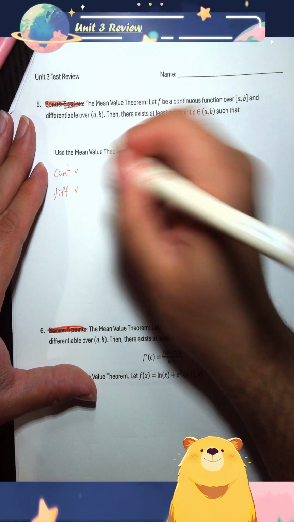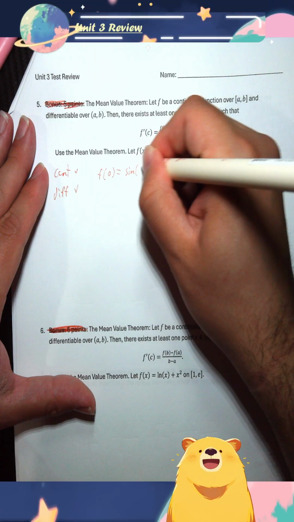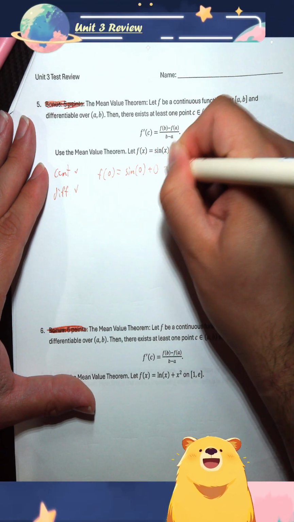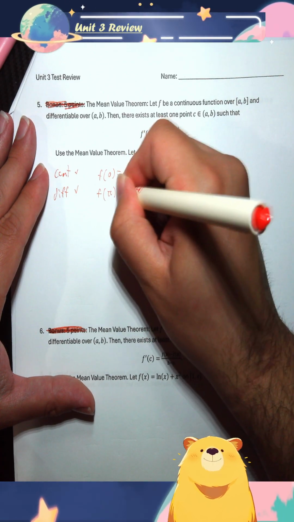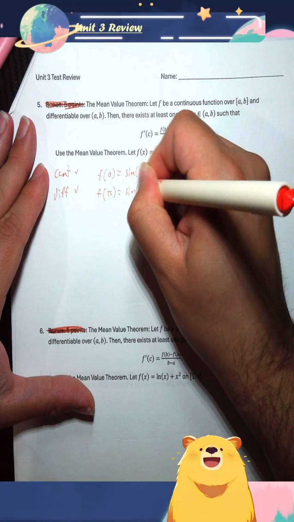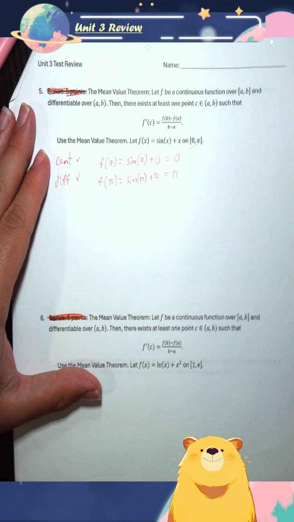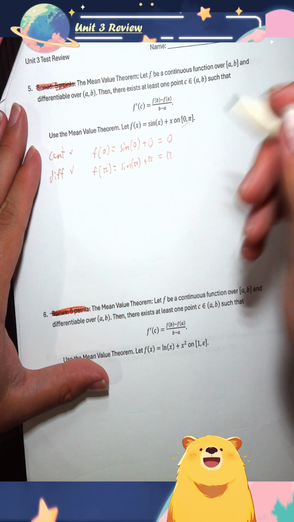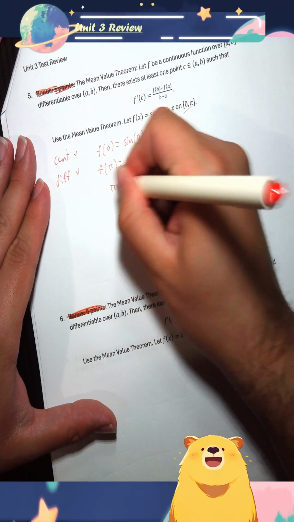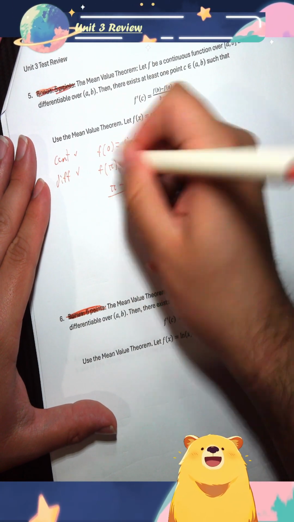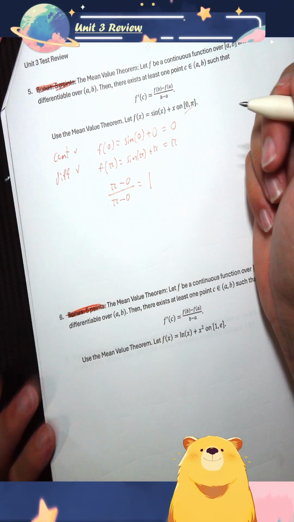So we know f of 0 is just going to be sine of 0 plus 0, which is just a big 0. And then f of pi is just sine of pi plus pi, and then we get pi. And then we can construct that formula to be pi minus 0 over, by coincidence, pi minus 0, which is just 1.